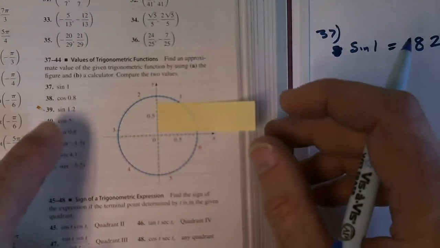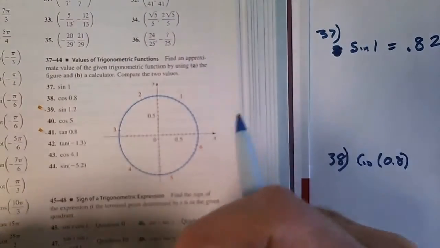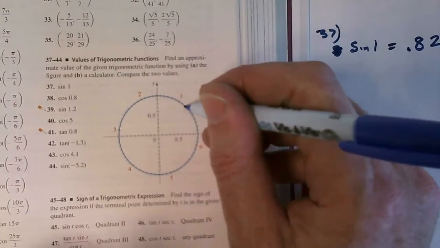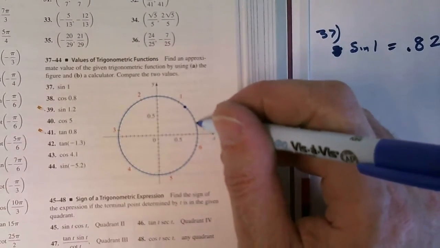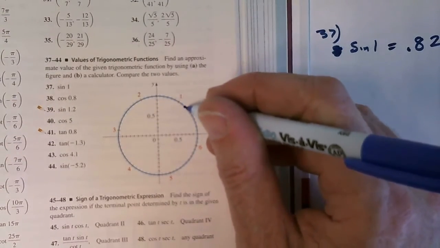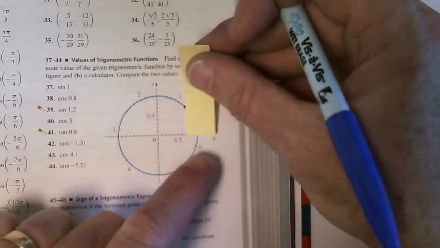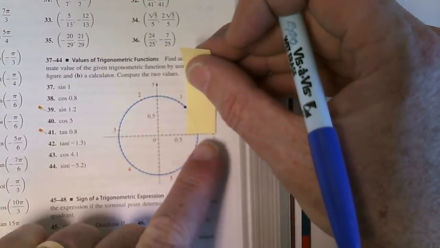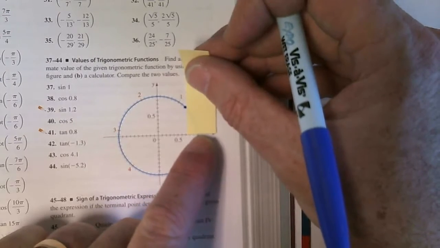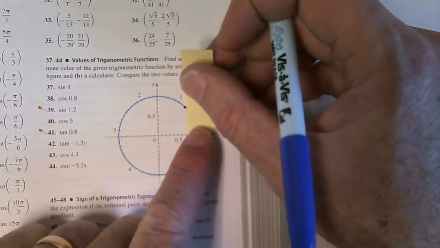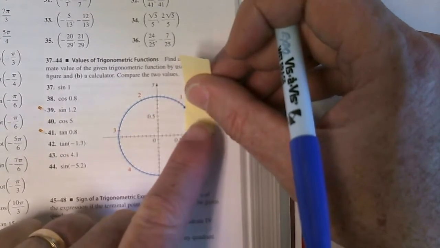Now I'm looking at number 38, cosine of 0.8. So rather than 1, I'm going to look at this point right here, because that would be 0.1, 2, 3, 4, 5, 6, 7, 8, that's 0.8. The cosine then would be the x-coordinate, so I've got to drop a perpendicular down to the x-axis. I'm using this edge to be along the x-axis so I can tell that I'm actually perpendicular.